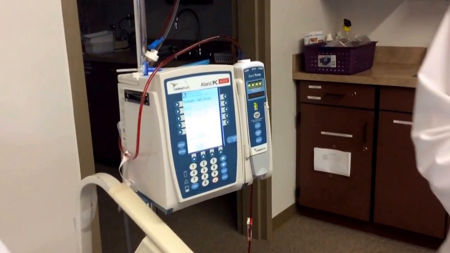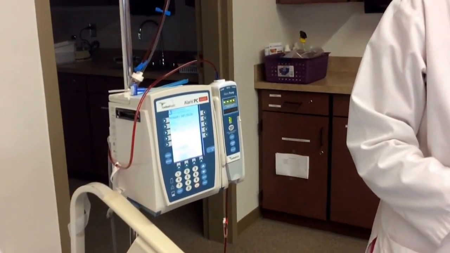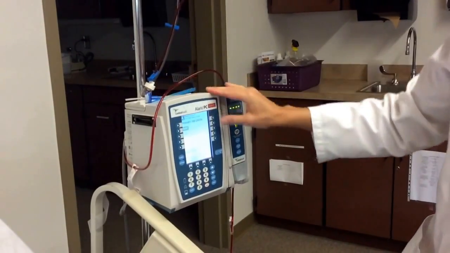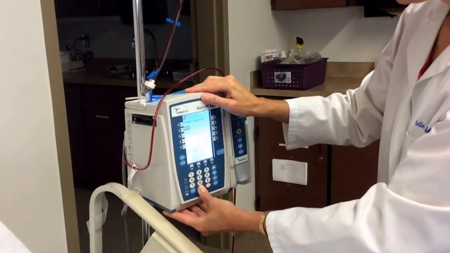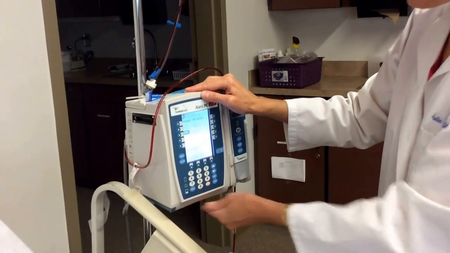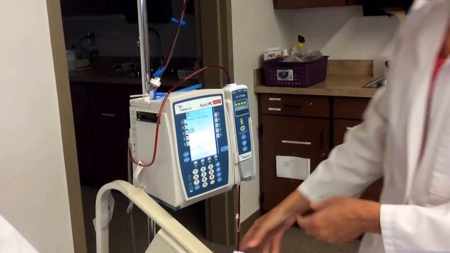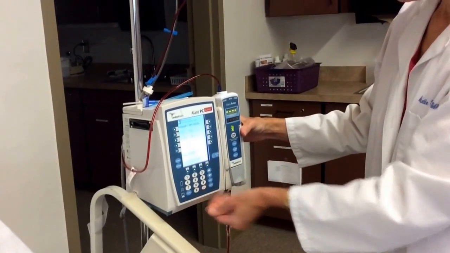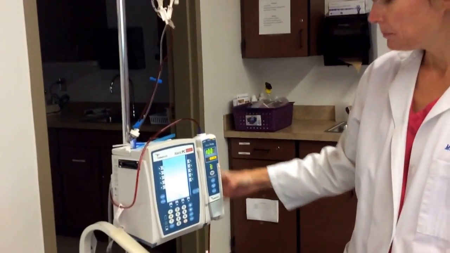I'm going to initiate this blood transfusion at 100 milliliters an hour. And I'm going to fix my volume at 25 milliliters. And then I'm opening my clamp and I'm going to start this blood transfusion.